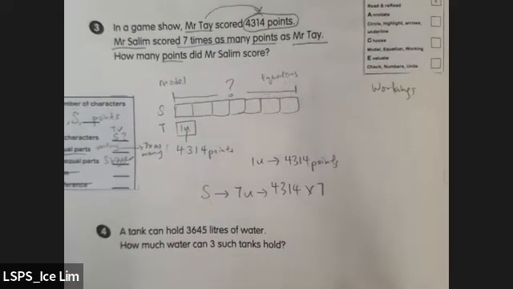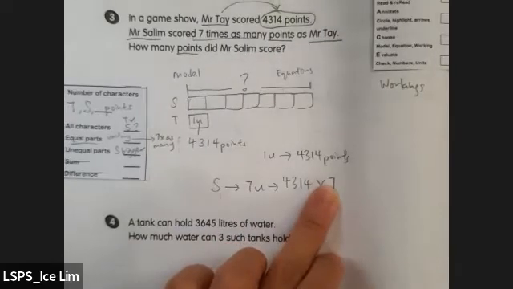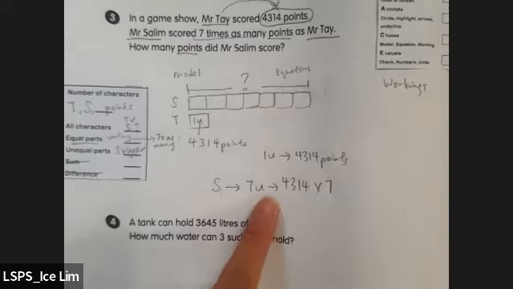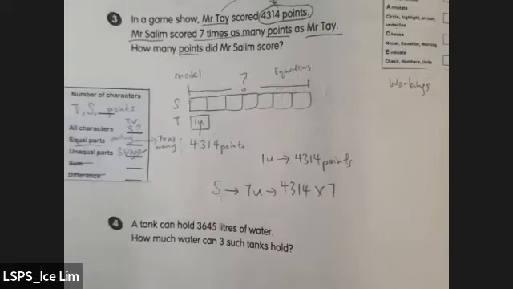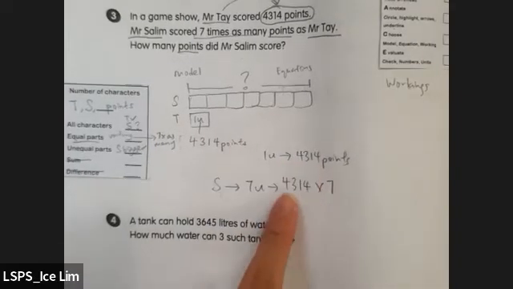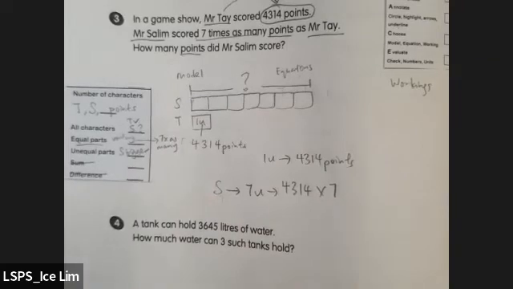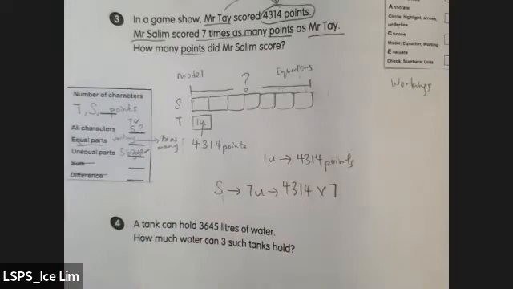You notice I'm using arrows to draw units to points. I don't use equal signs because the arrow shows relationship. It doesn't show equal. 7u equal to this does not make sense. It is not equal. So I use the arrows to show a relationship.